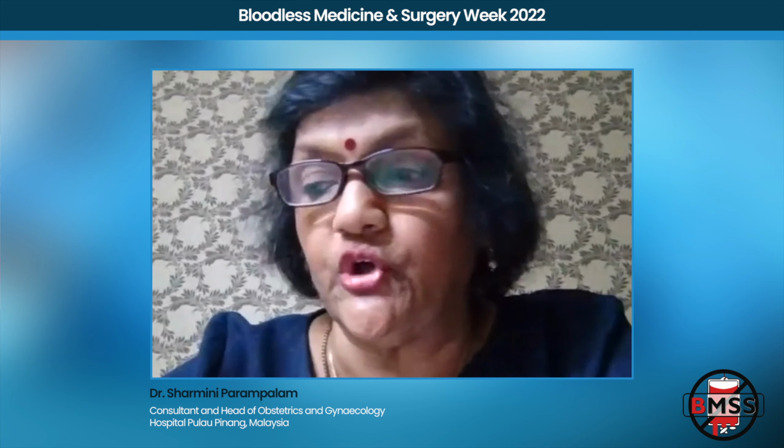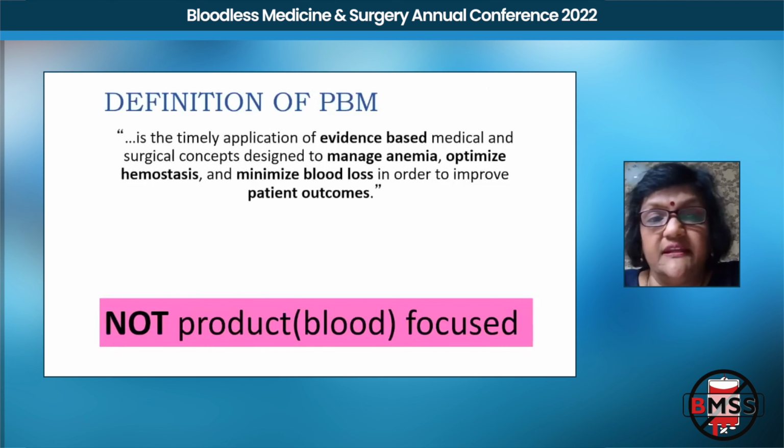The task given to me today is to talk to you on optimizing the hematocrit in obstetrics the rational way, and this is the first pillar. So as defined, patient blood management is the timely application of evidence-based medical and surgical concepts designed to manage anemia, optimize hemostasis, and minimize blood loss in order to improve patients' outcome.